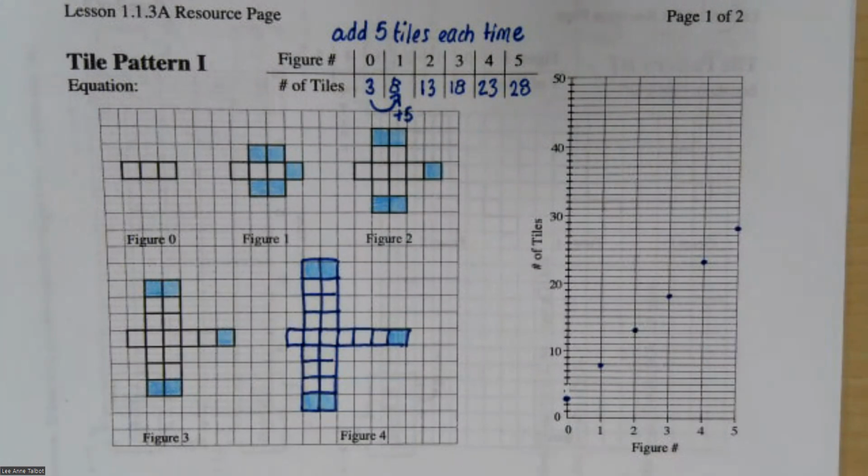But Mrs. Talbot, that makes such a beautifully satisfying line. Why would you not let us connect them? We want to so badly. Well, the reason is because you're not going to have figure number 1.5 or figure number 1.2 or figure number pi. It's just figure 0, figure 1, figure 2. It's called discrete, so it means that you have gaps between. Whenever you're graphing off a tile pattern, no connecting the dots, as irresistible as it might be. You can resist connecting the dots? Good. Okay, now let's move to tile pattern 2.